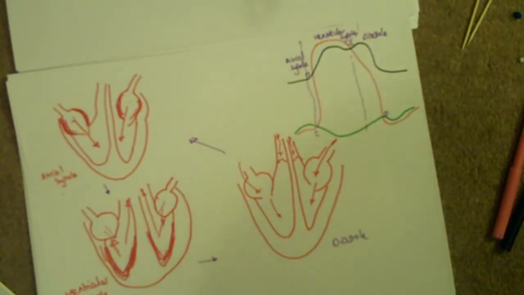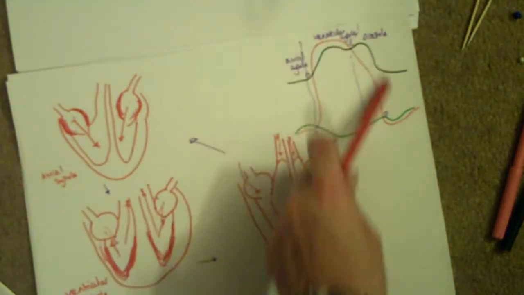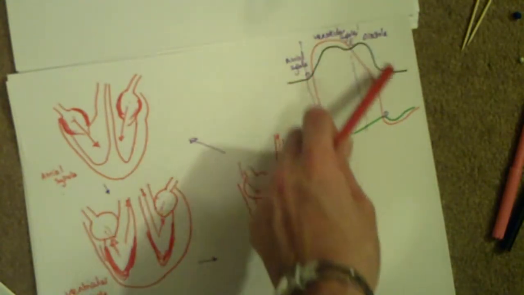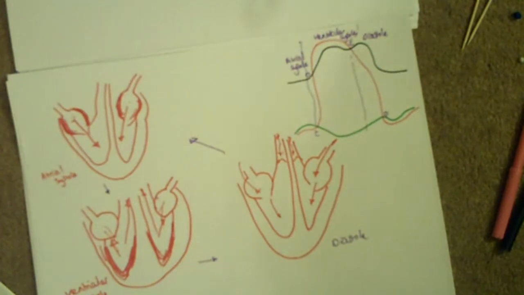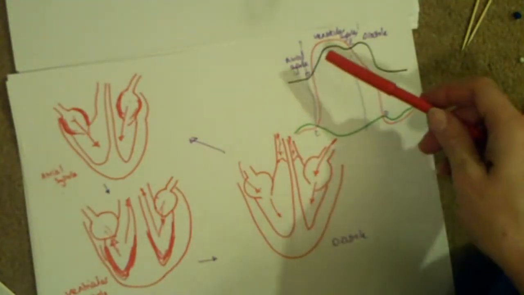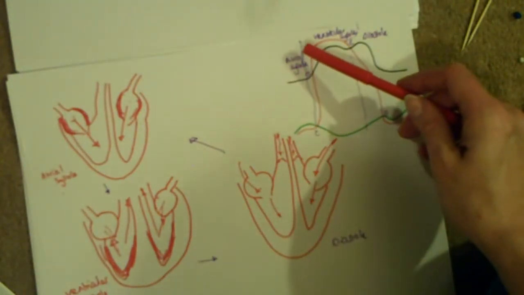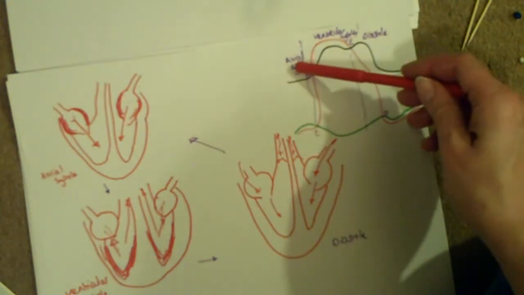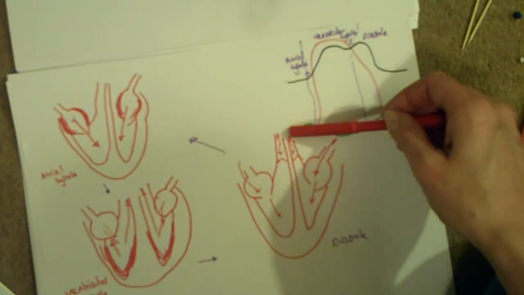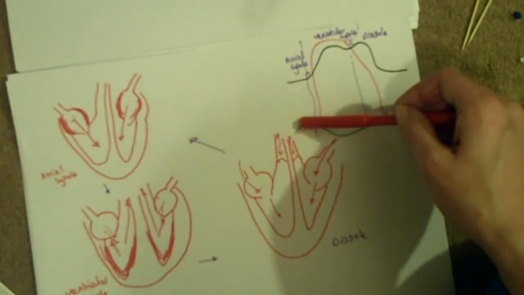So to transfer all of this data onto a graph, the typical graph that you have shows closed, open, closed, open. So this refers to the valves, COCO. Down here, where you have a pressure in the atria that is higher than the pressure in the ventricles, you have the valves open. So blood moves out of the atrium into the ventricle.